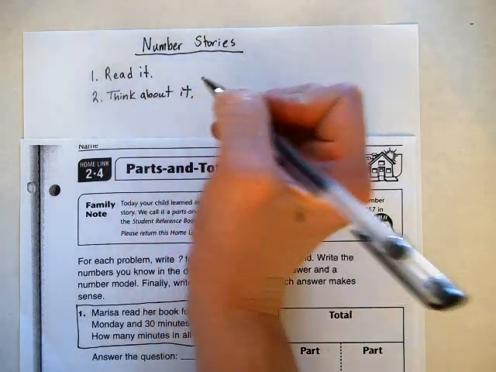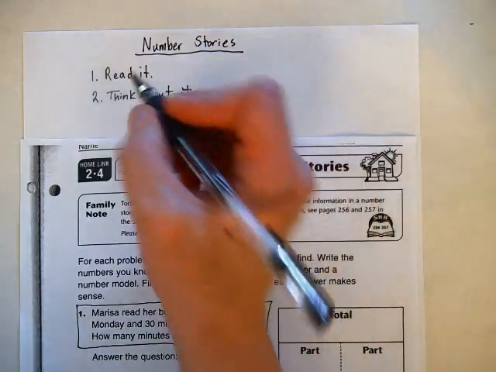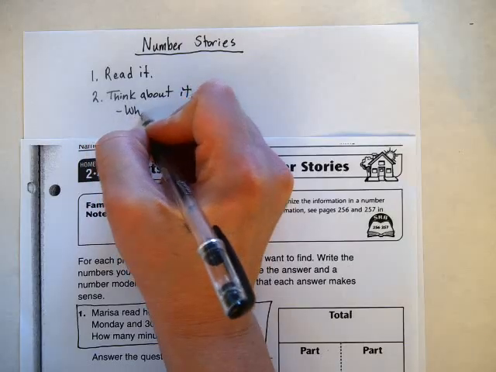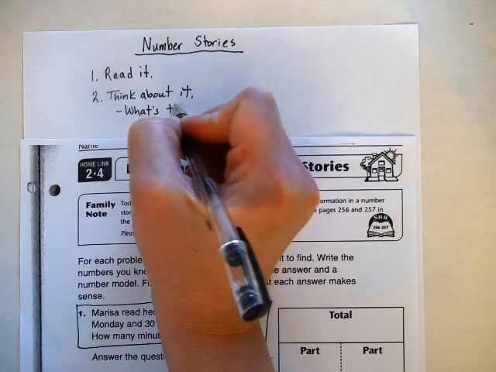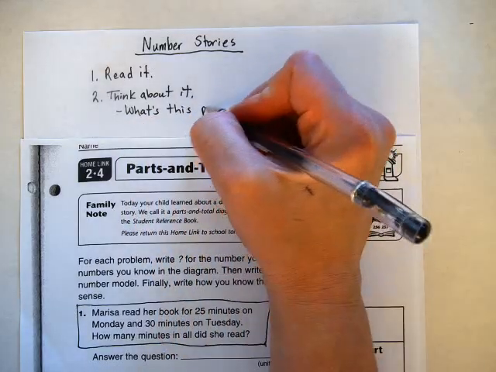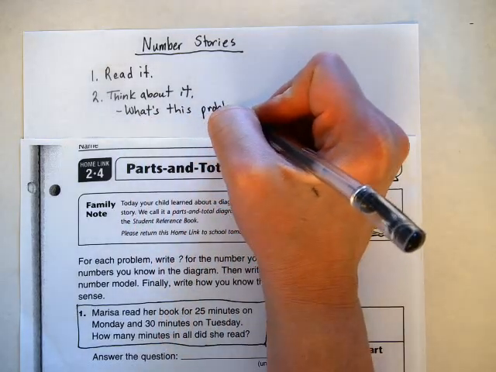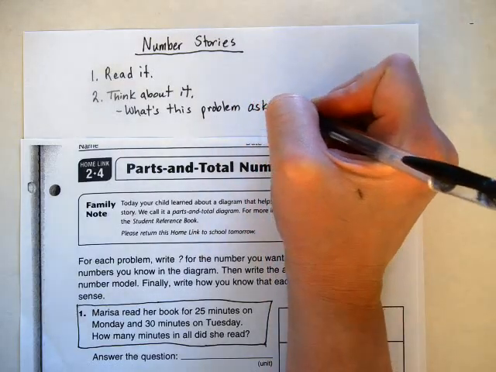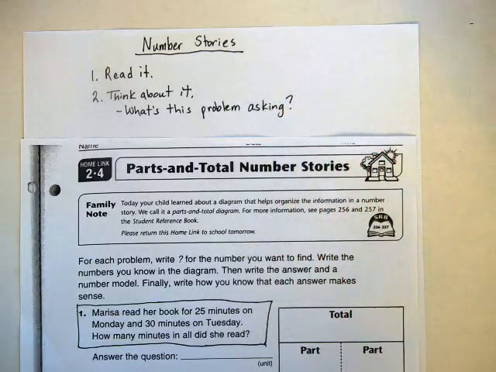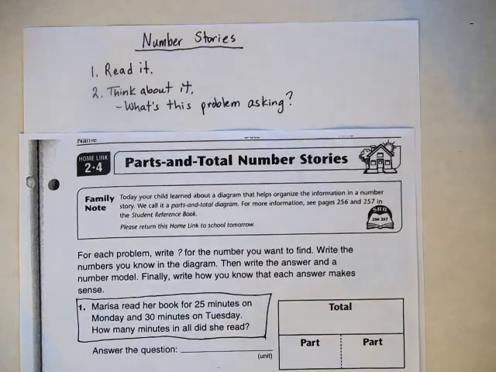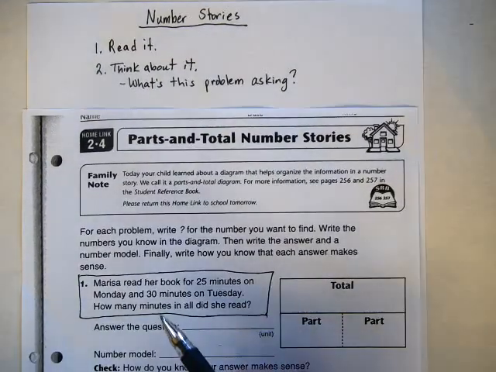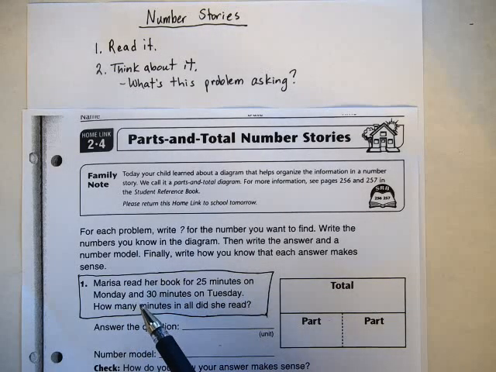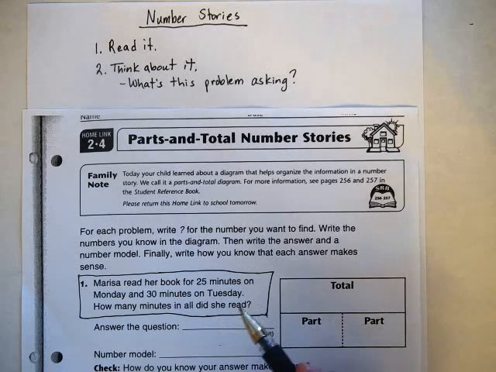So, and when you think about it, you have to ask yourself, what's this problem asking? If you don't know what the problem is asking, you're not going to have any idea how to solve it. So let's do that step again. And in order to do that, I'm going to just reread it. Remember, we talk about rereading quite a lot. So, Marissa read her book for 25 minutes on Monday and 30 minutes on Tuesday. How many minutes in all did she read?